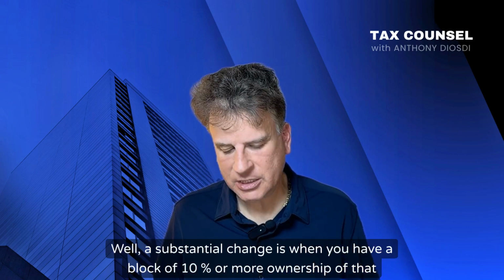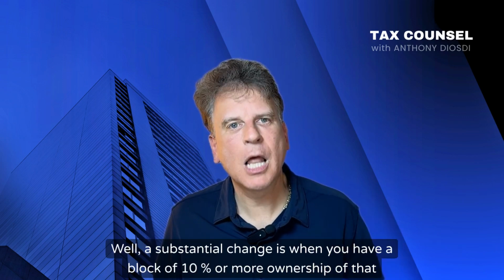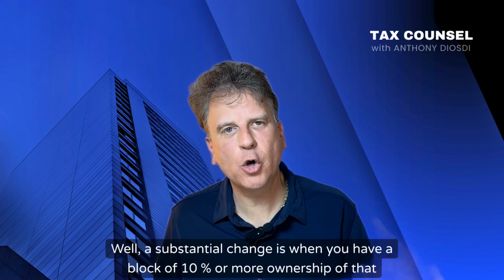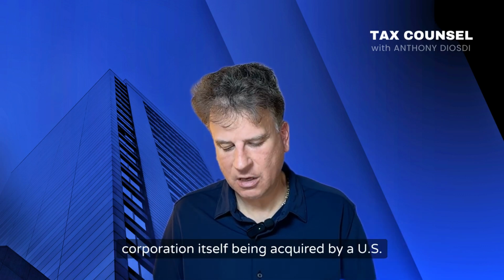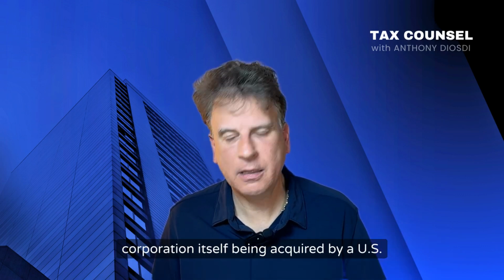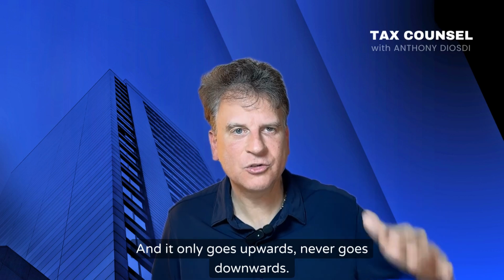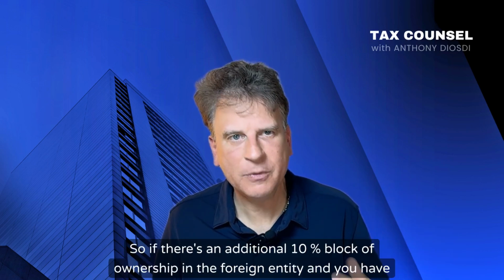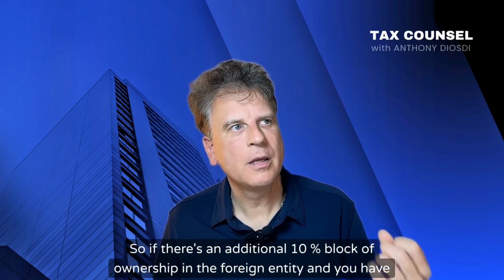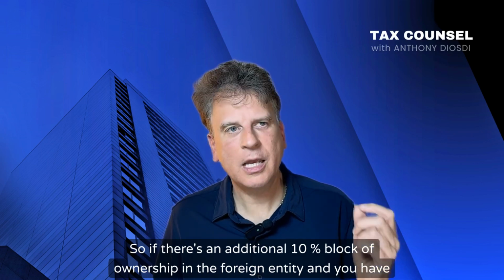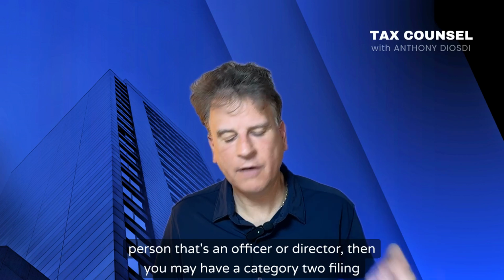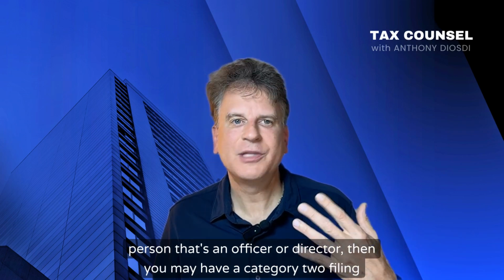So, what is a substantial change? Well, a substantial change is when you have a block of 10% or more ownership of that corporation itself being acquired by a U.S. entity or a U.S. person. And it only goes upwards, never downwards. So if there's an additional 10% block in ownership in the foreign entity, and you have a U.S. person that's an officer or director, then you may have a category two filing requirement.